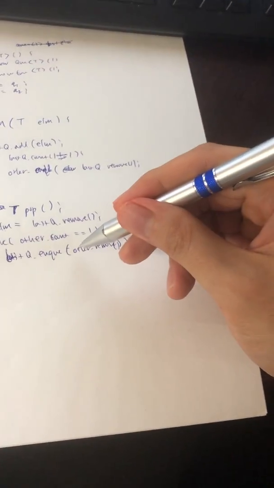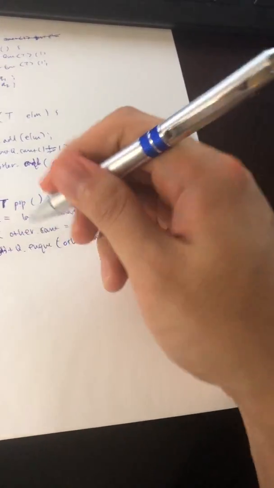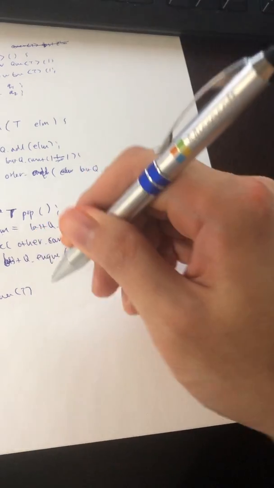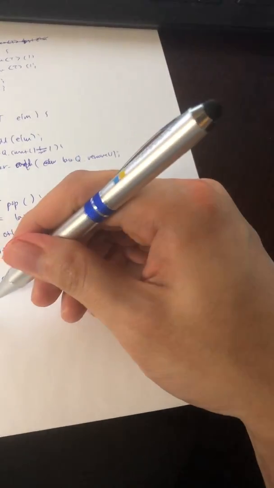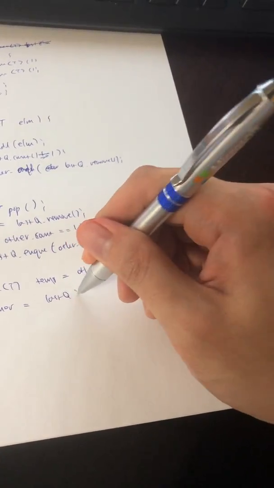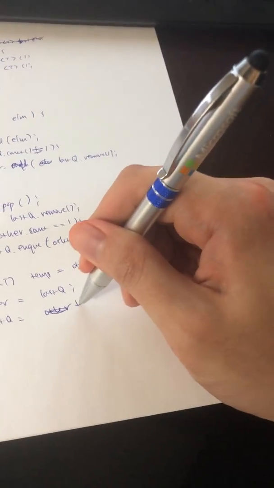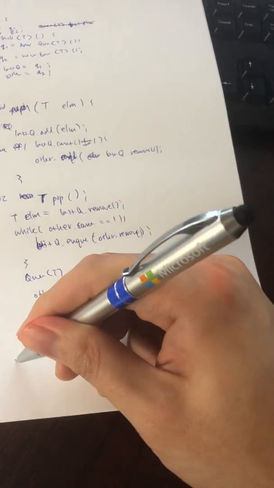And then at that point, other became my last Q, and last Q became my other Q. So I'm going to swap them by having a temporary queue: T temp is equal to other, other is equal to last Q, and last Q is equal to temp. So if I've swapped them successfully, then I return the element, and that will be it.